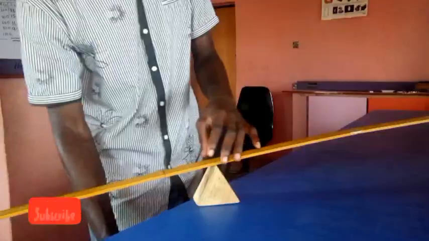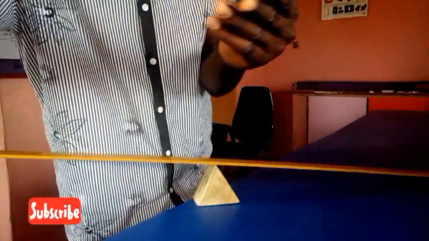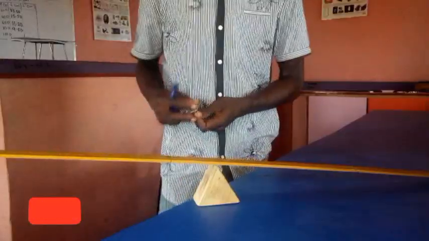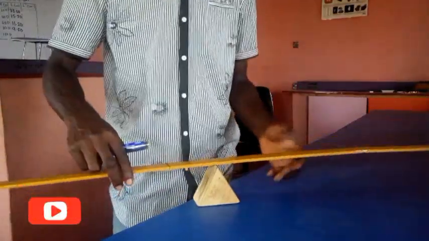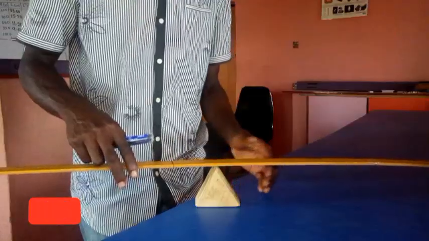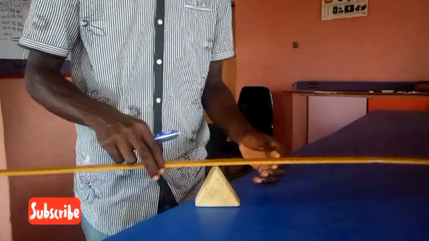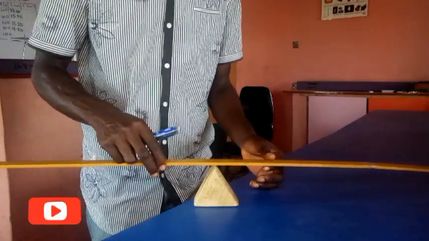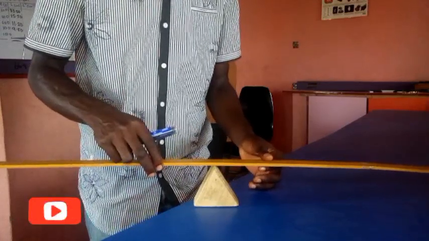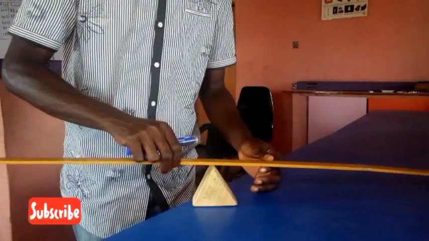So let's move to the last value by using the 100 gram on its own. Let's use the 100 gram and contribute to that. Let's see what happens. Let's try to adjust.